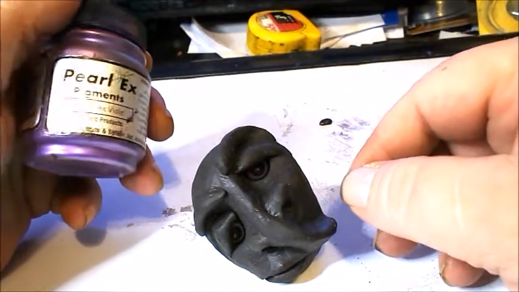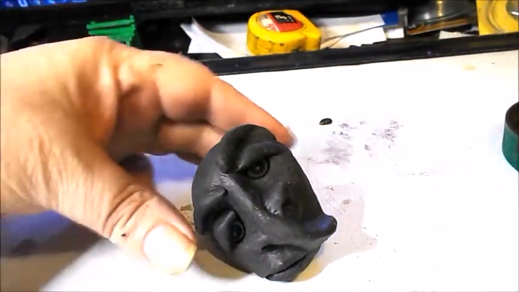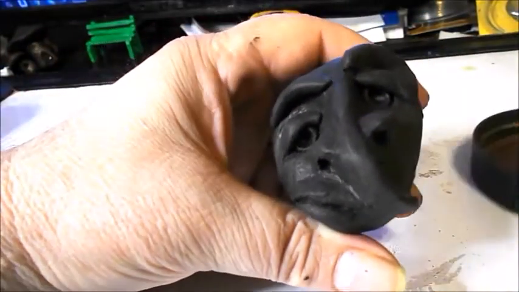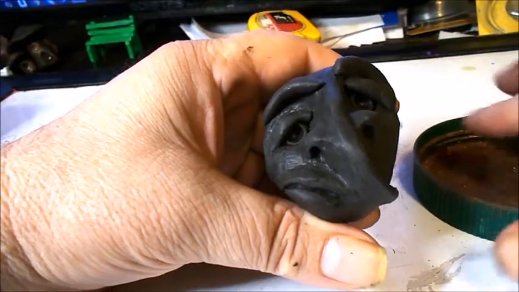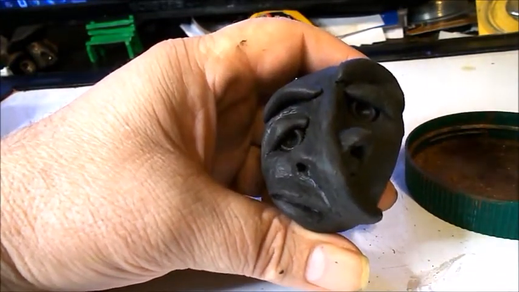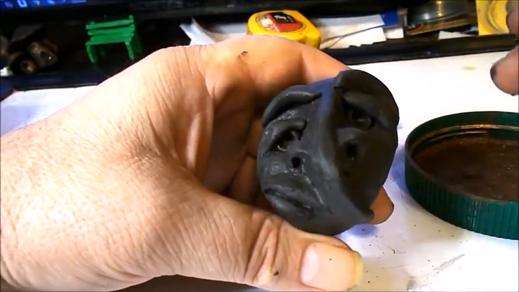I'm using Pearl X Pigments. And the color I'm using is antique bronze, and it's just a really very nice finish. I apply it mostly with a finger, and what I can't get with my finger, because my finger is a broad surface, I'll use a paintbrush.